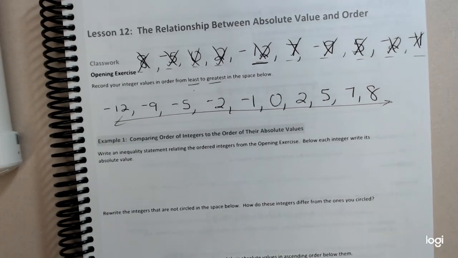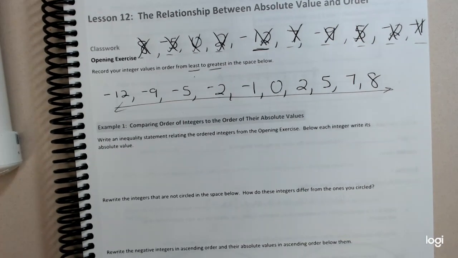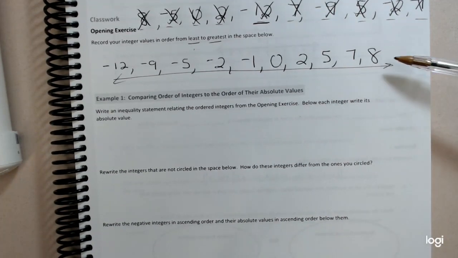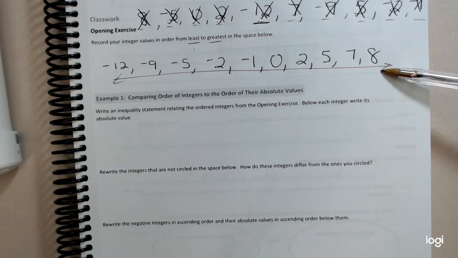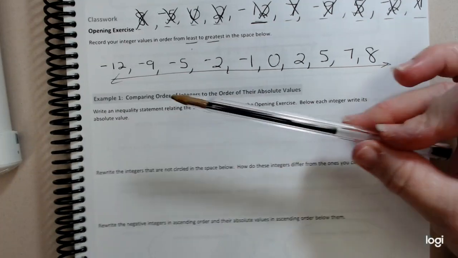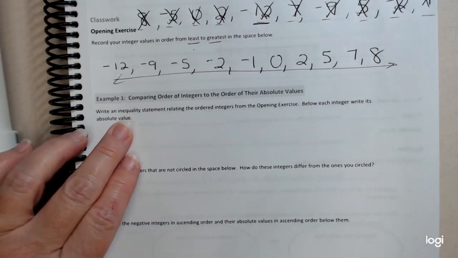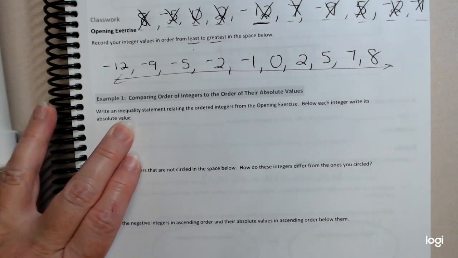Okay, so now we're going to go down to example 1, and we have to write an inequality statement relating the ordered integers from the opening exercise, which is these numbers up here, and then below each integer, write its absolute value. So we need to make sure that we have enough room to write 2 rows of numbers. Remember, an inequality is our alligator mouth.